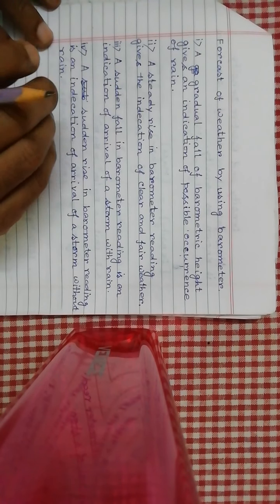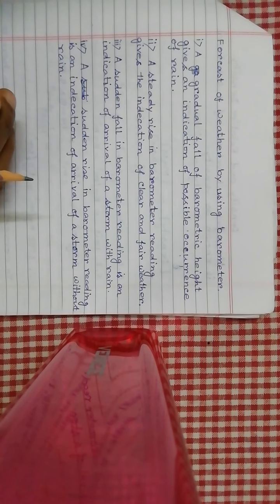Water vapor is lighter than air, so when more water vapor is present in air, the air becomes lighter and the atmospheric pressure decreases. But when the water vapor decreases, the density of air will be more and the atmospheric pressure will be more.